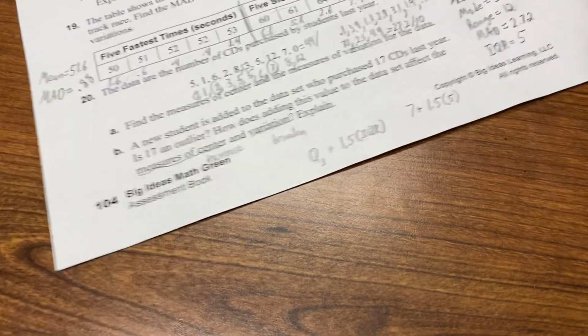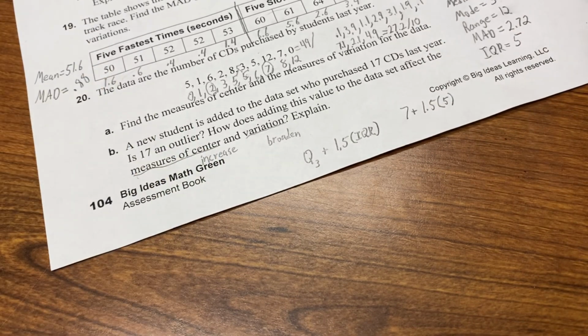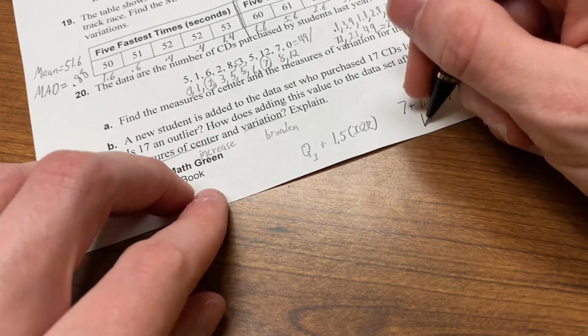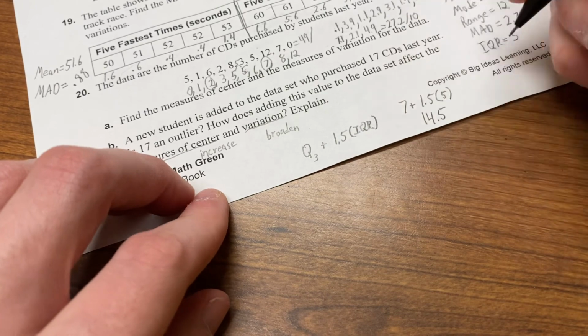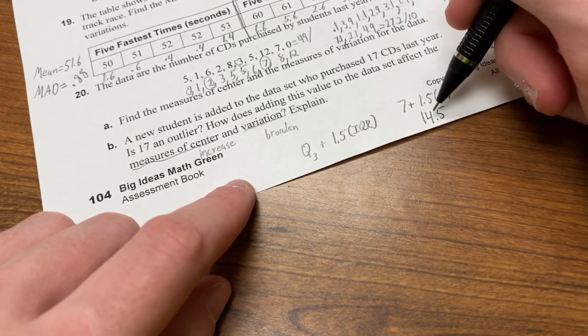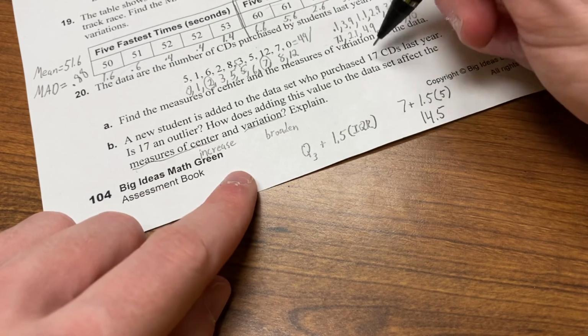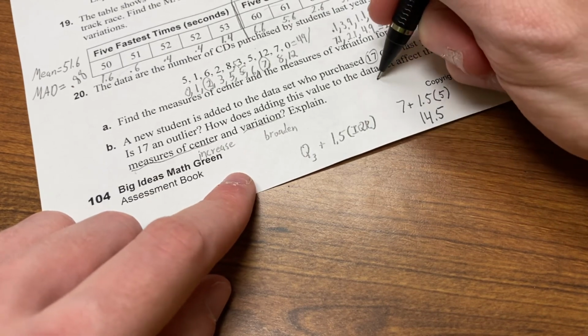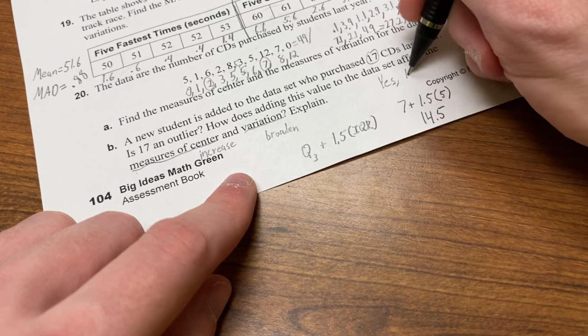So 7 plus 1.5 times 5 gives us 14.5. Any number at or higher than 14.5 would be considered an outlier. So is 17 an outlier? Yes, 17 is an outlier.